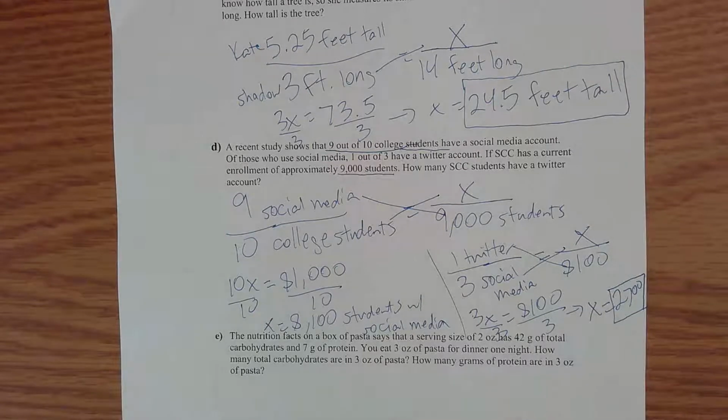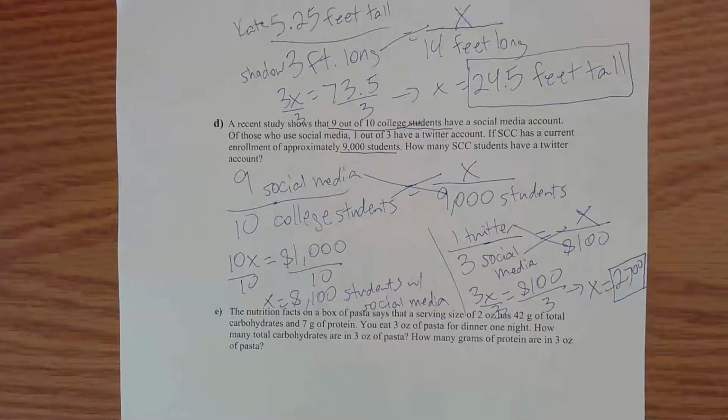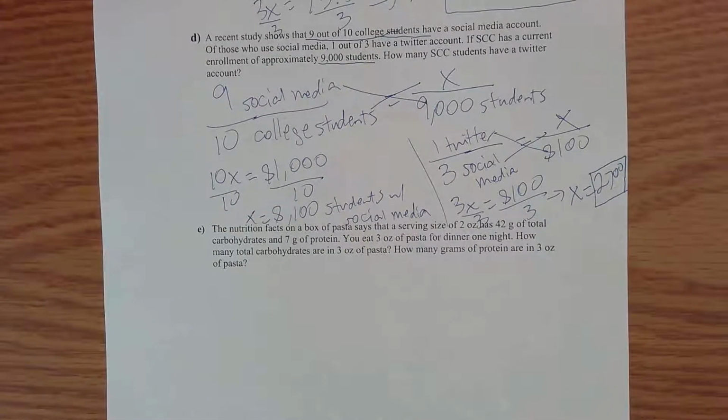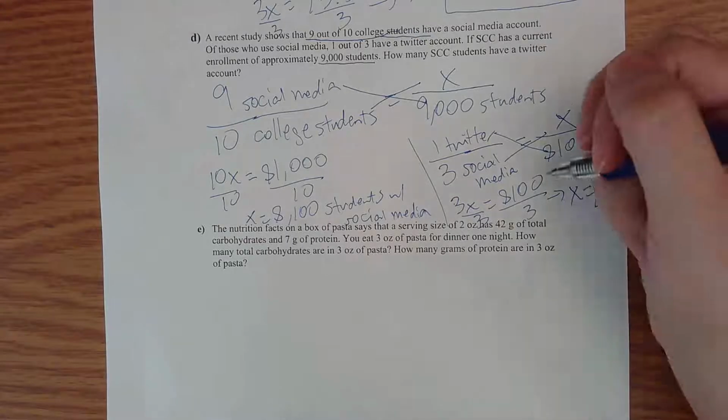Okay, according to that information. Alrighty, the last one says the nutrition facts on a box of pasta says that a serving size of 2 ounces has 42 grams of total carbohydrates and 7 grams of protein. Obviously, the nutritional facts probably tell them lots of other things, but that's what we have so far. You eat 3 ounces of pasta for dinner one night. How many carbs are in 3 ounces of pasta, and how many grams of protein are in 3 ounces of pasta? Alright, so let's answer one question at a time.